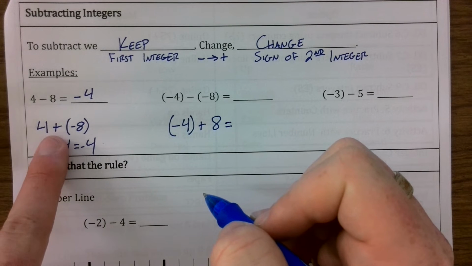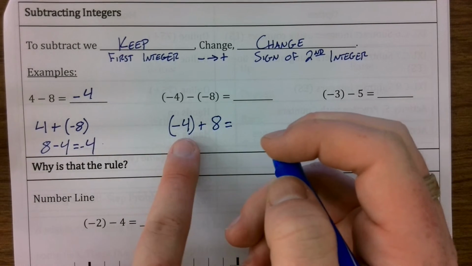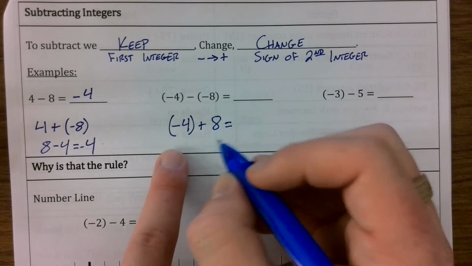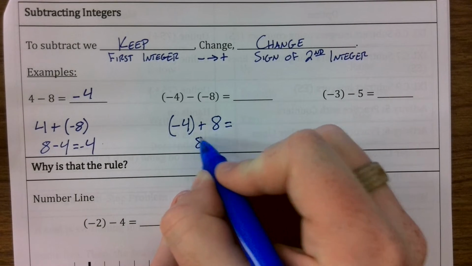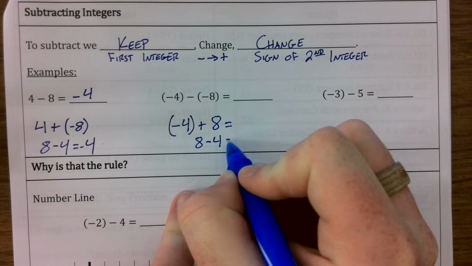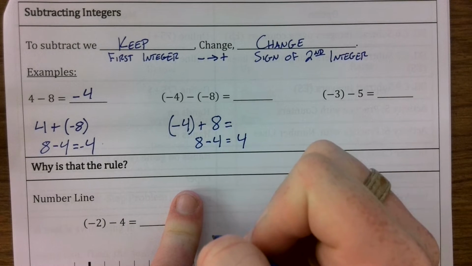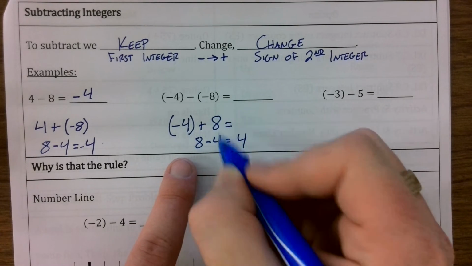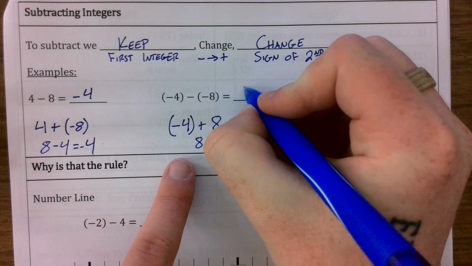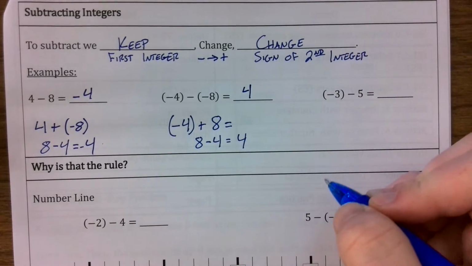Which is same rules, right? We have different signs, which means we subtract. 8 is bigger, so 8 minus 4 equals 4. 8 is bigger and 8 is positive here, which means our answer is positive 4.